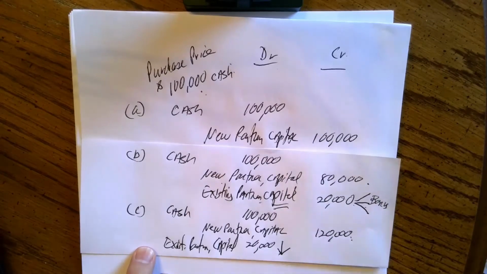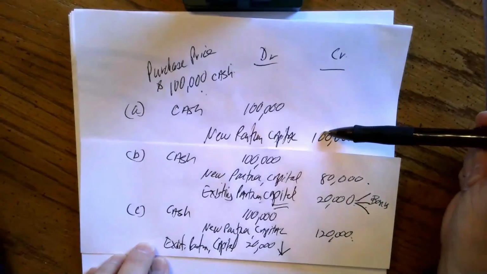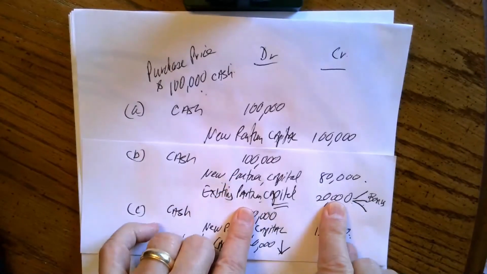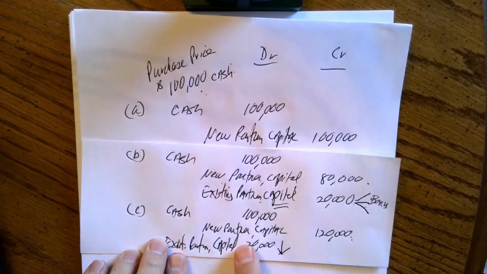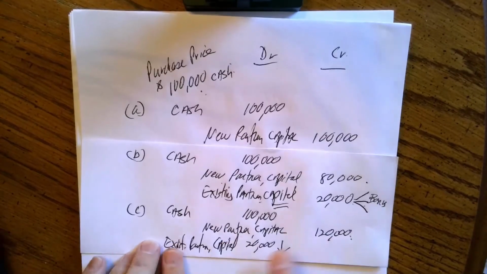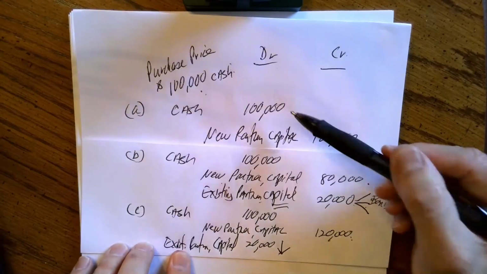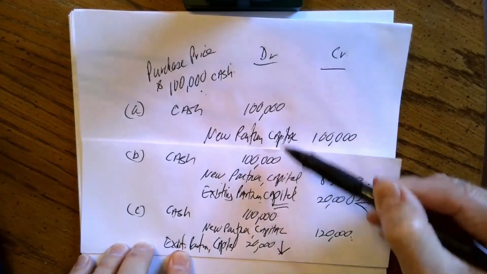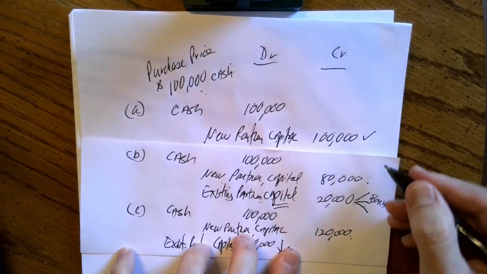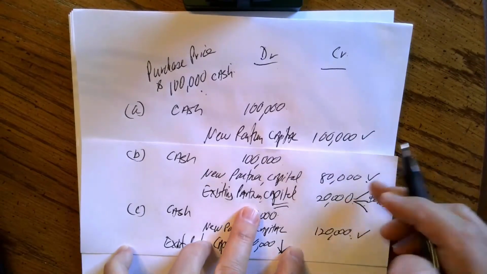So, 3 scenarios. The new partner buys in at book value, less than book value, which gives a bonus to existing partners, or the new partner comes in with a bonus themselves, and the old partners give up a portion of their capital balance. In all cases, we send the same purchase price. It's all a matter of what capital amount is given to the new partner. That is negotiated.